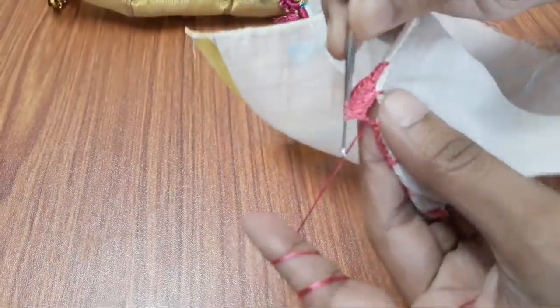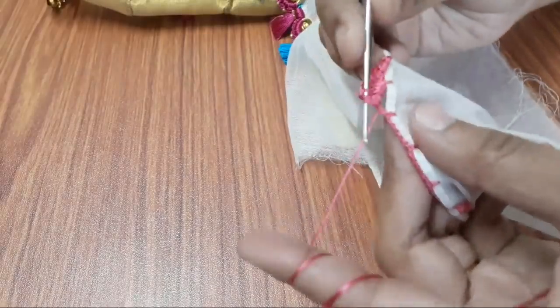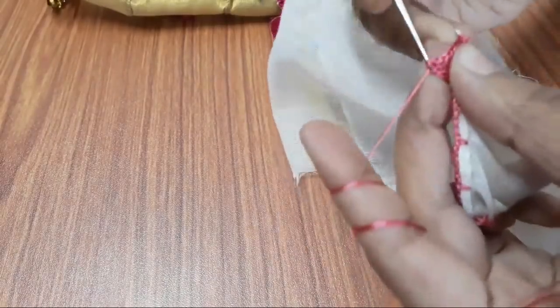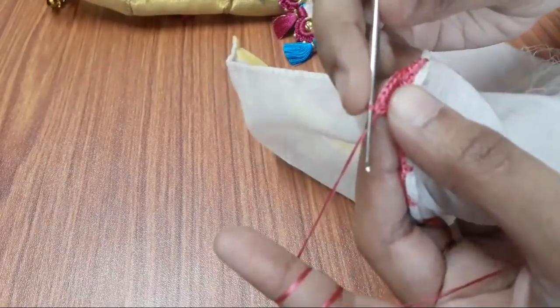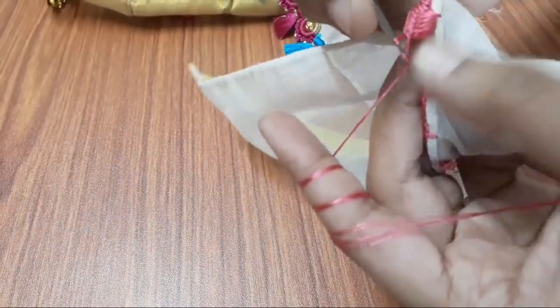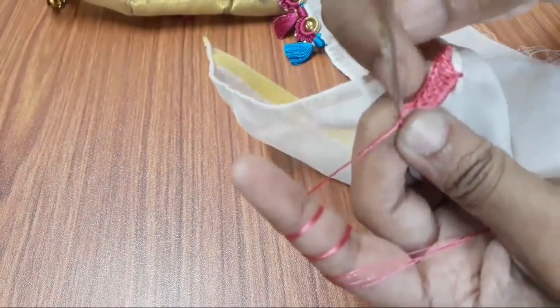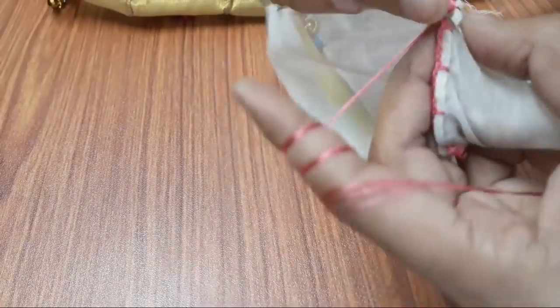If you notice the way I'm taking the stitch, all are of the same length. That way you will have a very good finishing. And the loop that is on your needle before you wind the thread, this loop I'm talking about, has to be very small. You can't have the loop this big and do the stitch. This will also end up creating a big hole like this. So this loop has to be really small.